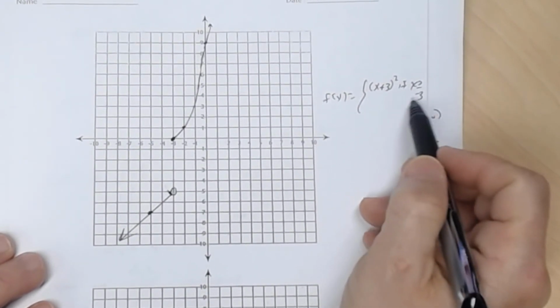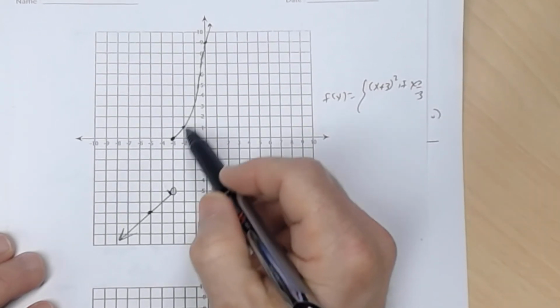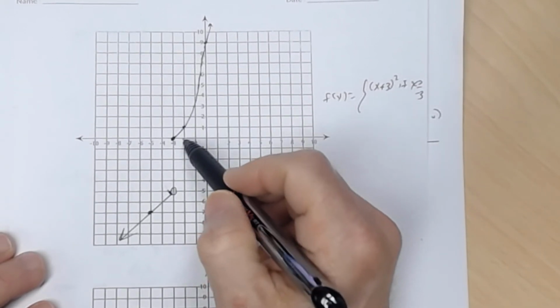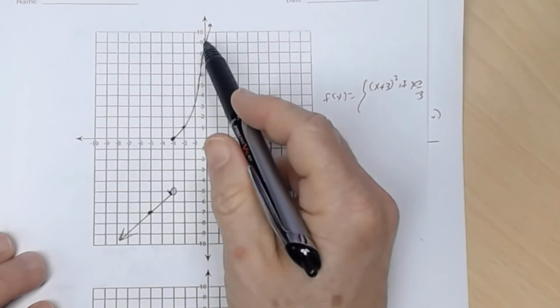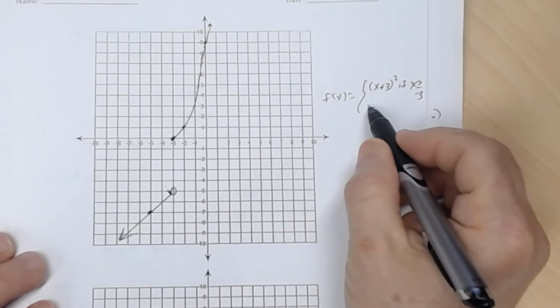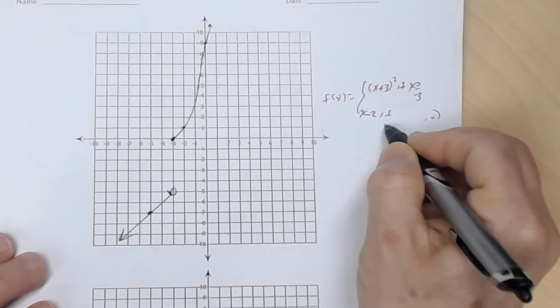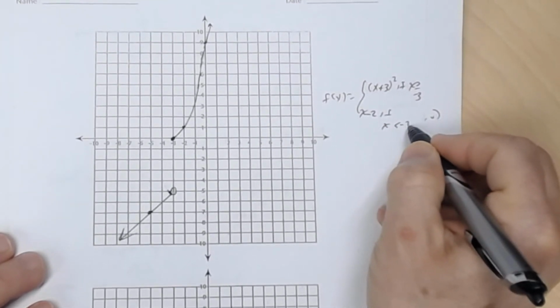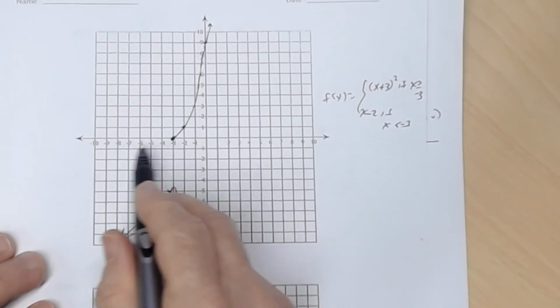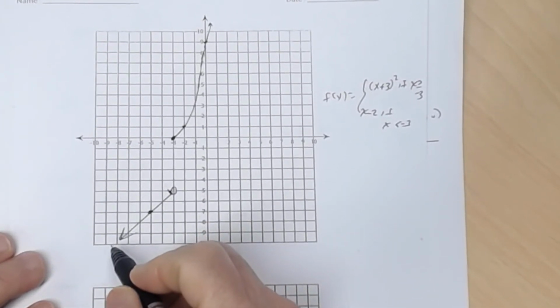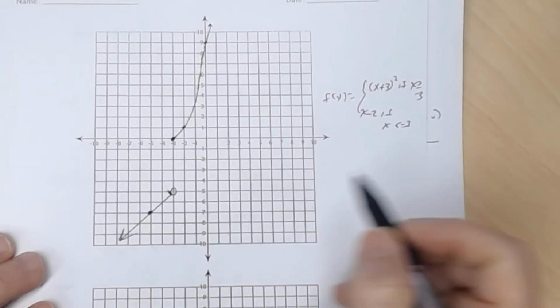You only want to look at the part of the domain that's greater than or equal to -3. So that's the one you use. When x is greater than or equal to -3, this is the graph. And the other one was x minus 2 if x is less than -3. And that's this one. So when x is less than -3, this is what you get. All right, that's going to take care of those 4 problems.